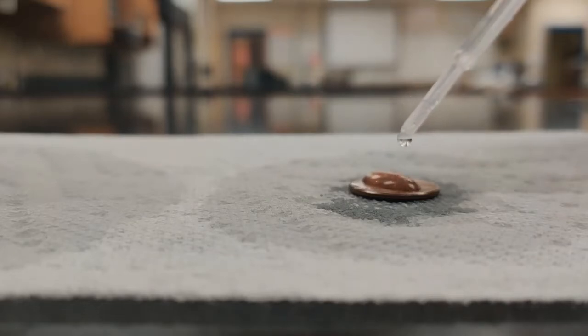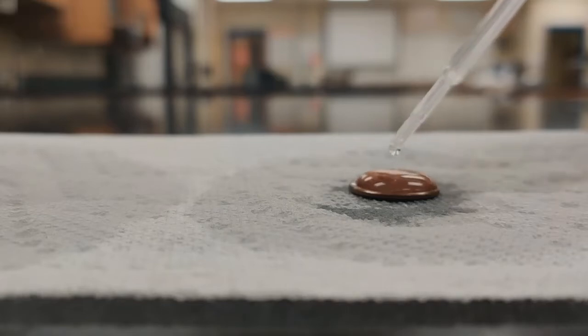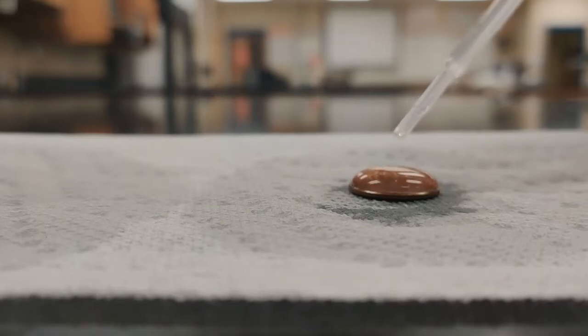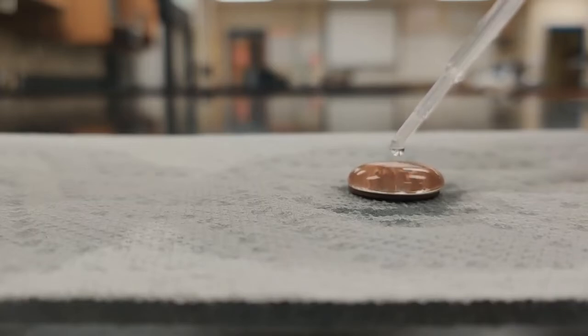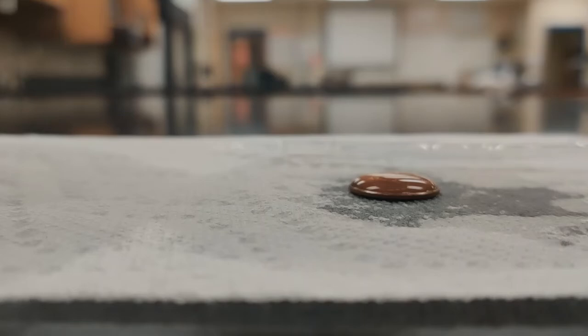1, 2, 3, counting up through 36. So you can really see that building up of that big bubble of water, and then it breaks off or starts to run down.